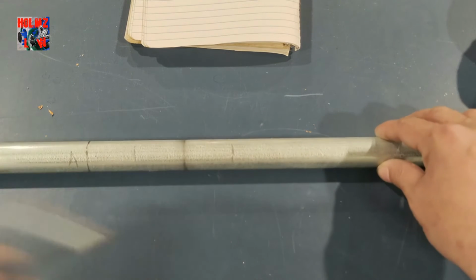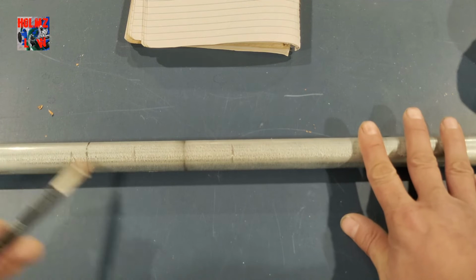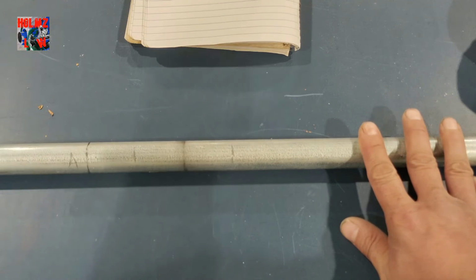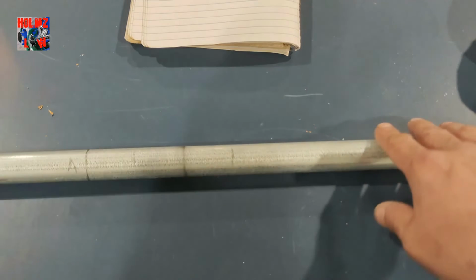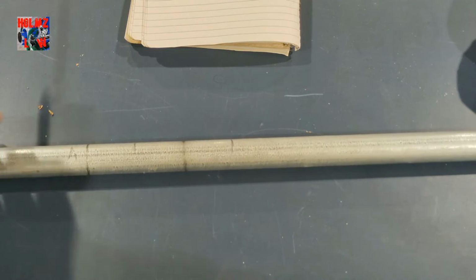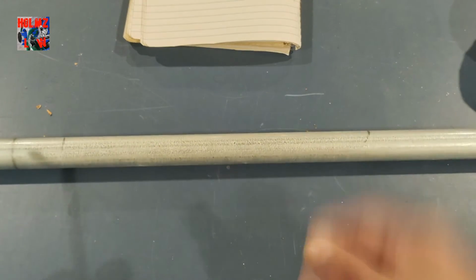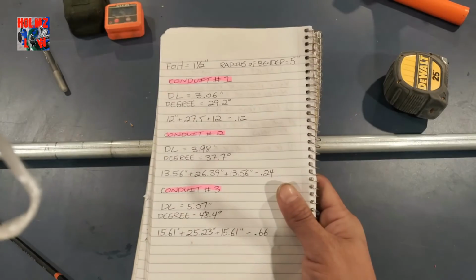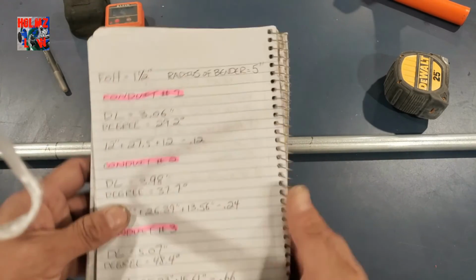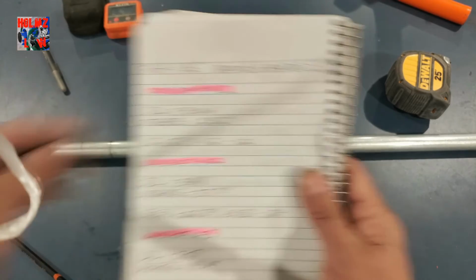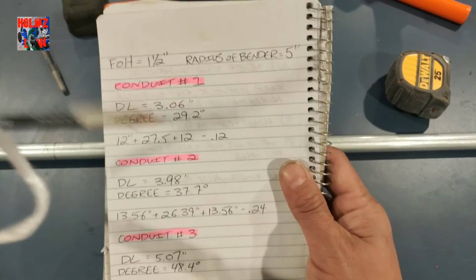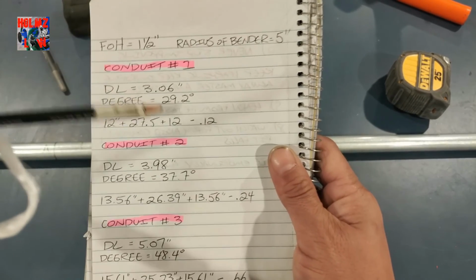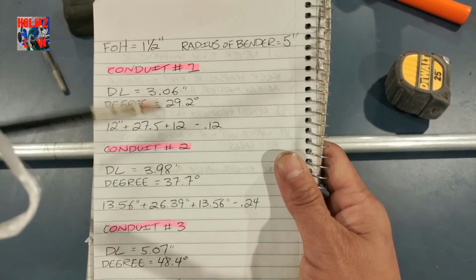Don't let all these marks confuse you. Just so you know, again, this is where I'm placing my actual bender, the front of the bender. We don't use the arrow with the advanced method. Everything is to the front of the bender. So this is conduit 1, and let me zoom back out. I have all the information here. I'm going to bend it to 29.2 degrees. That's going to be my offset.